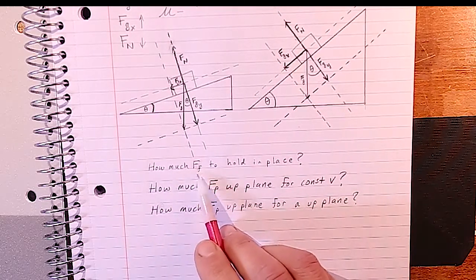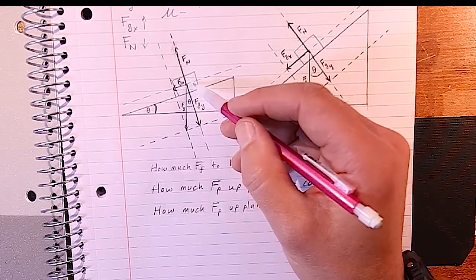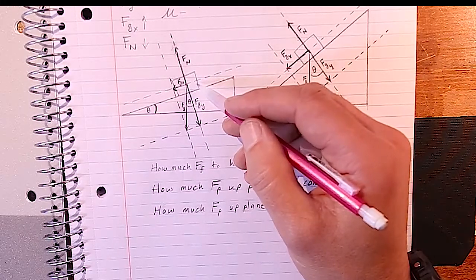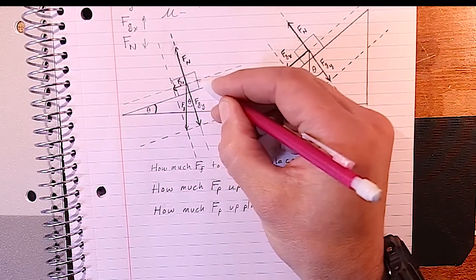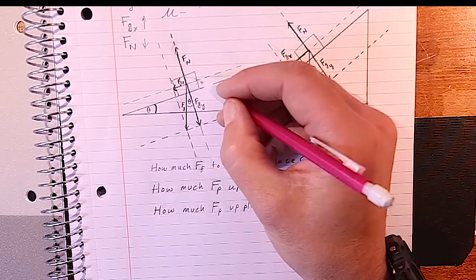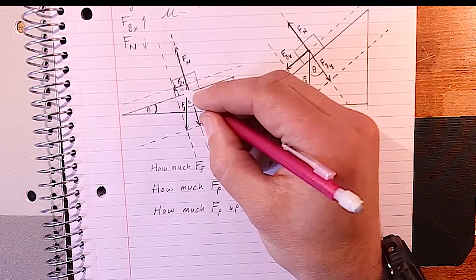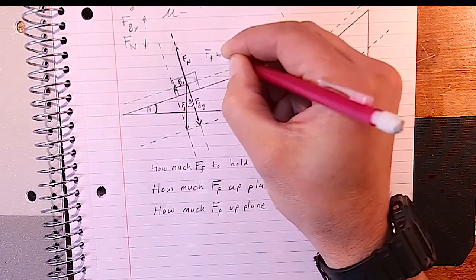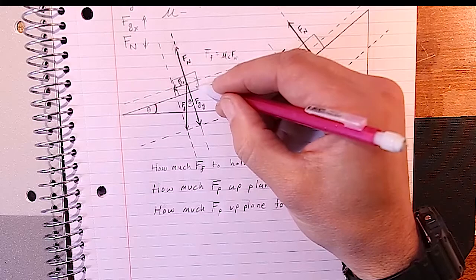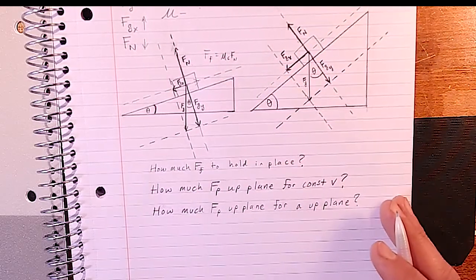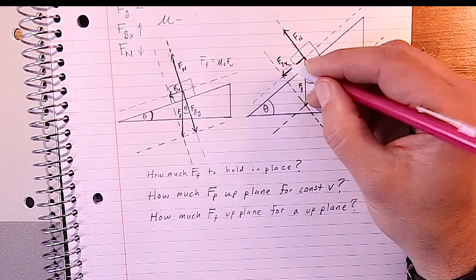If it says how much force of friction is required to hold it in place, well, that means that the net force would be zero. And if the net force is zero, then the acceleration would be zero, and if the object was at rest, it would stay at rest. Now we have to be careful, because if this was static friction, which is holding it in place, the static frictional force would be equal to Fgx, but we could not use Ff equals mu_s Fn, because this only calculates the maximum value of friction, and this value might be below that. This would be exactly the same in this diagram. The force of friction to hold this in place would have to be equal to Fgx.